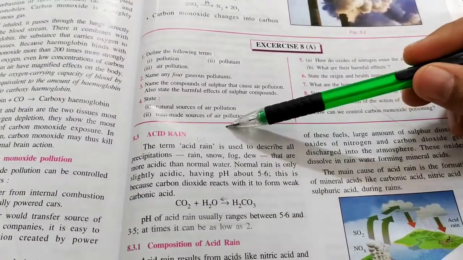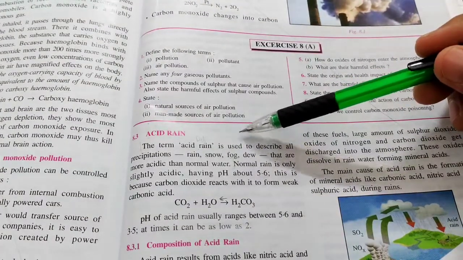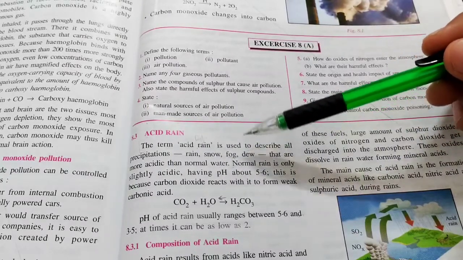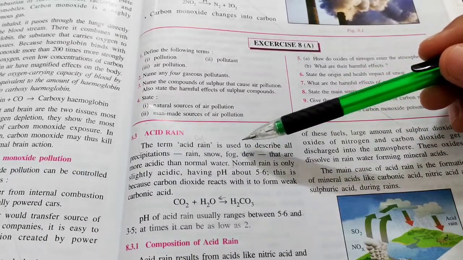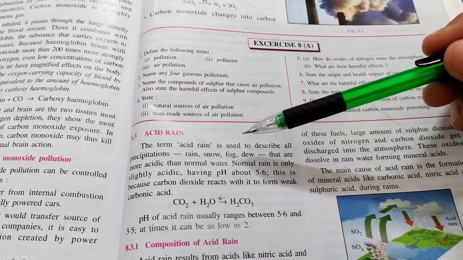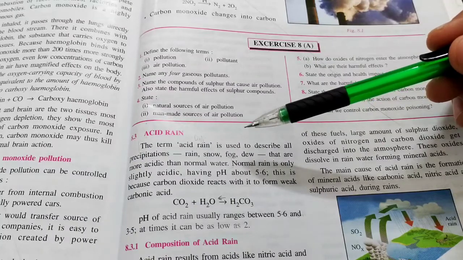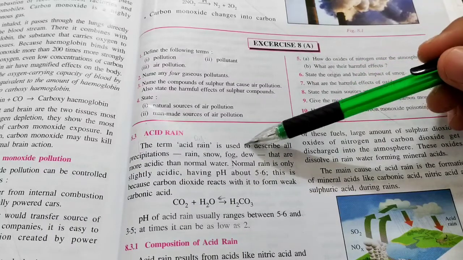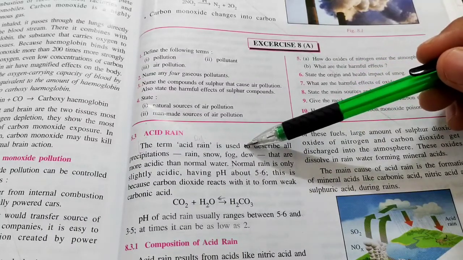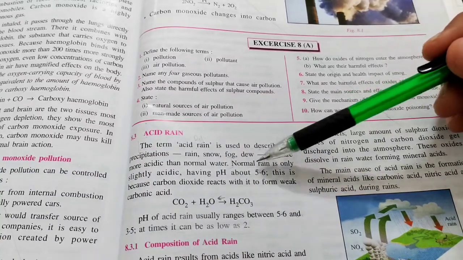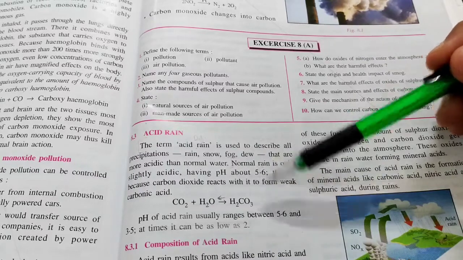Acid rain. We know that rain, or for that matter, any precipitation, rain, snow, fog, dew, has a particular pH value less than 7. It is slightly acidic because carbon dioxide dissolves in it, which is a weak acid. But if there is too much of SO2, NO2 in the atmosphere because of pollution, then even they will dissolve to form the respective acids like sulfurous acid, sulfuric acid, nitrous acid, nitric acid. And that will reduce the pH even further, making it more acidic.